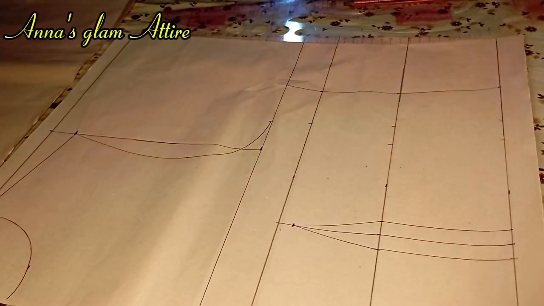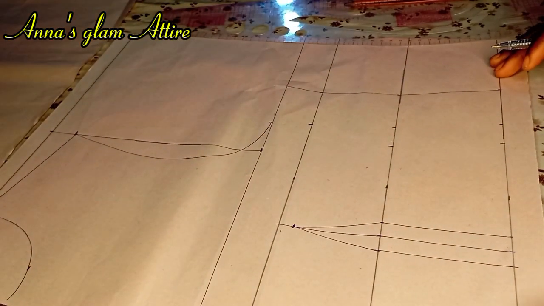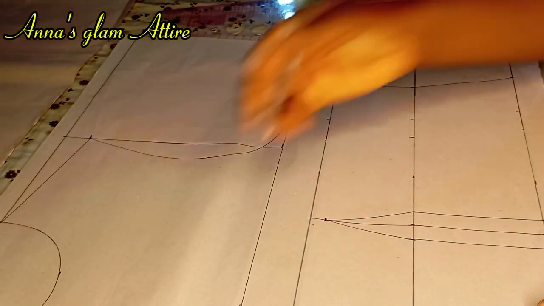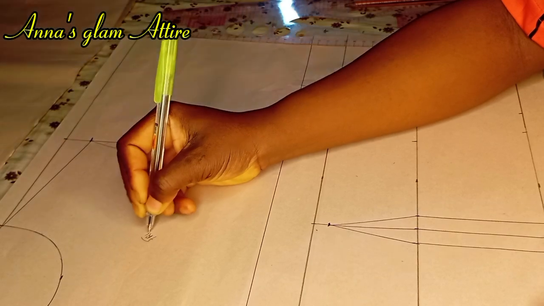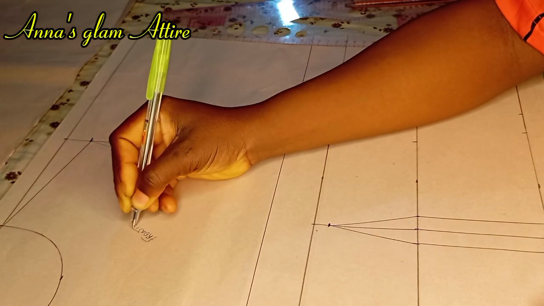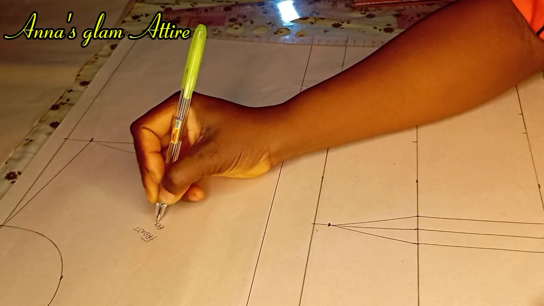So this is what I have at the end of it. This is for my front bodice. This is my front bodice pattern.